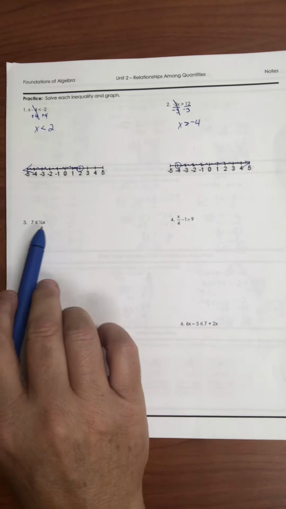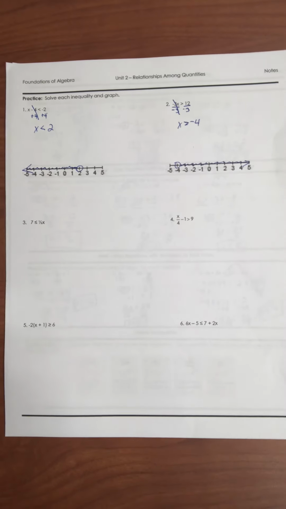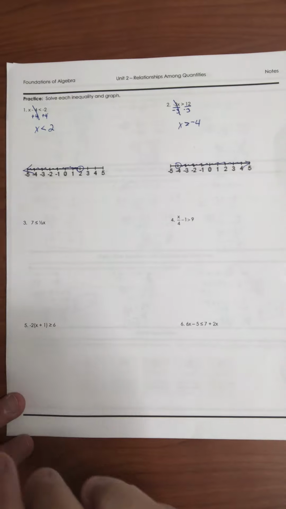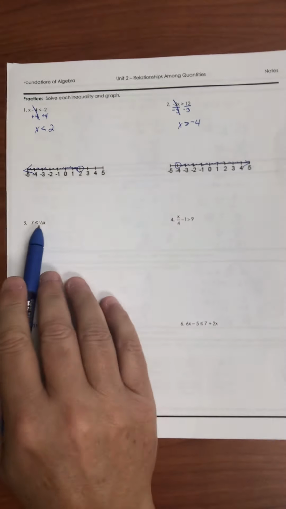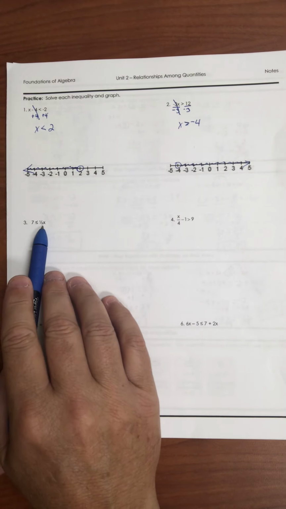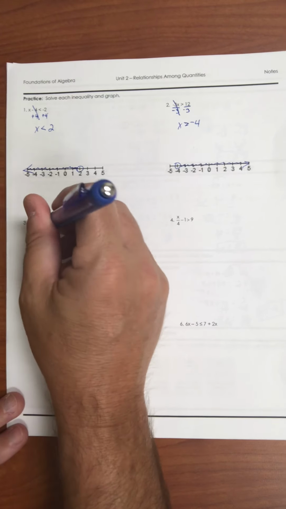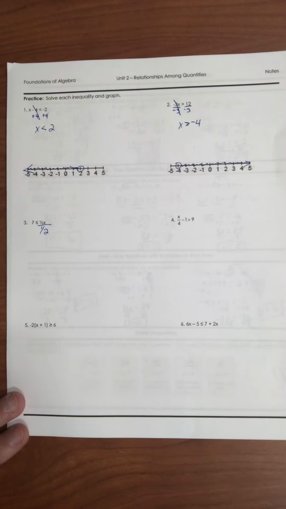Number 3, the first thing that you might notice is my x is on the other side. But we're not going to worry about that yet, okay? What I have is a 1/2 in front of my x. Don't freak out that it's a fraction, because it's just a number. It's a number multiplied times x. So we're going to divide by that number. A fraction is just a number.